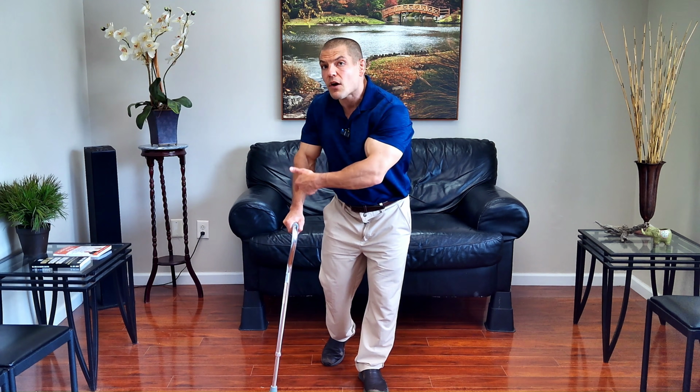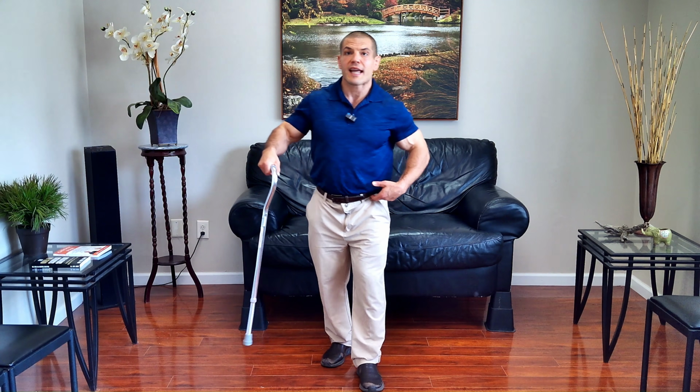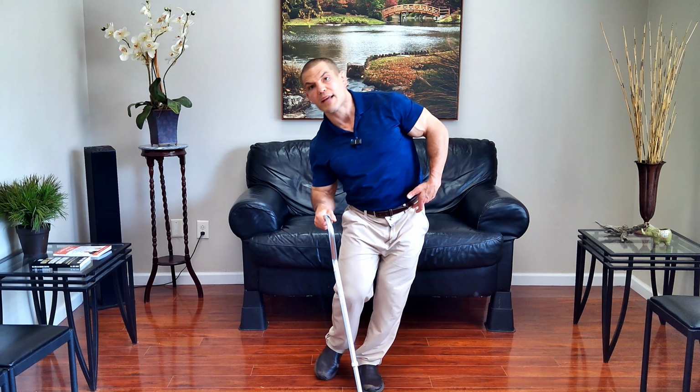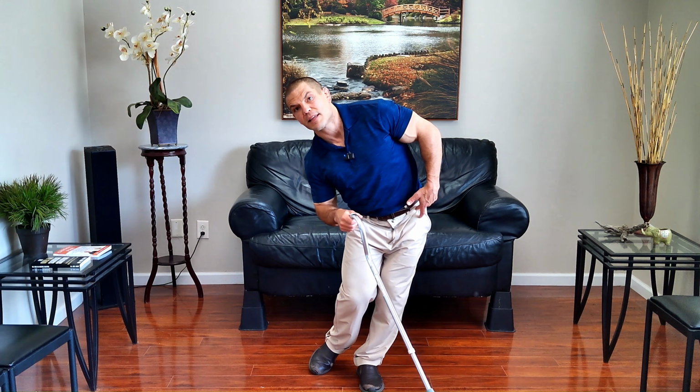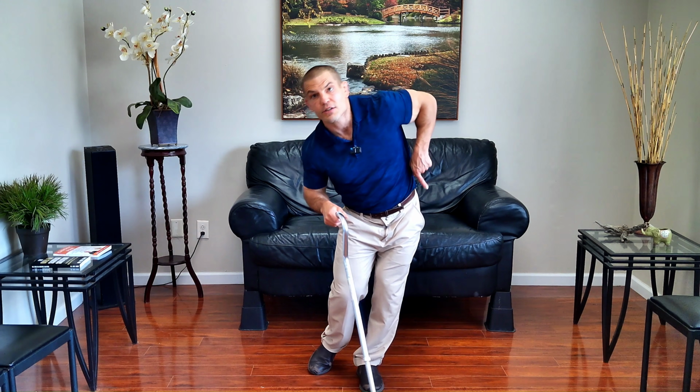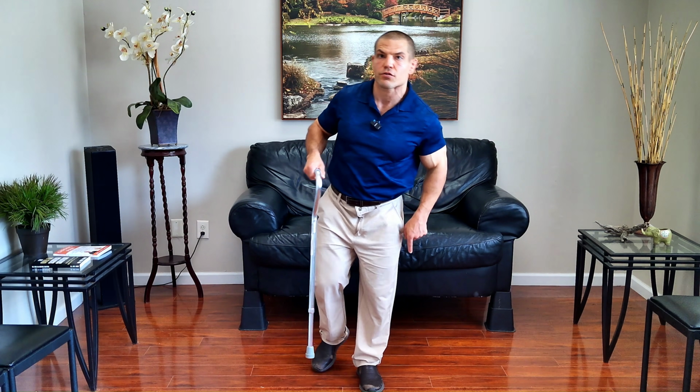Now, why do you use it on the opposite side? Well, again, gravity is trying to drop you down this way, so it's producing a torque around your hip in this direction, and your hip abductors have to pull you back up in this direction.